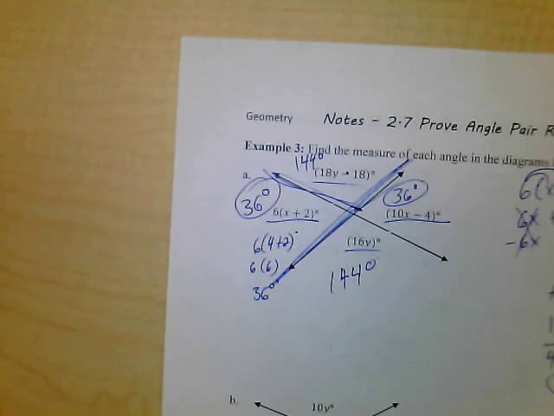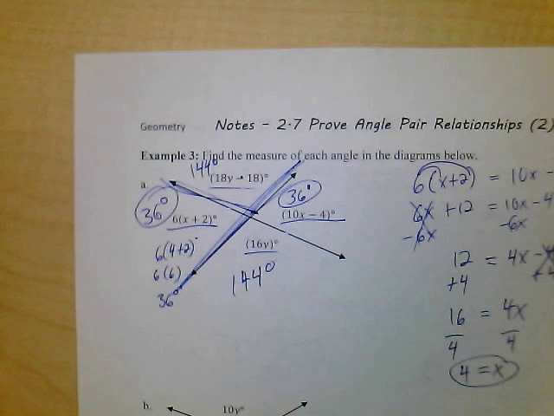So we don't even need to find y for this. If you look in the instructions, it didn't say find x and y, it just said find the angle measures. So we can do that without finding both of the variables. Now we of course do need to find one of the variables, but we don't actually need to find both here. All right, part B.